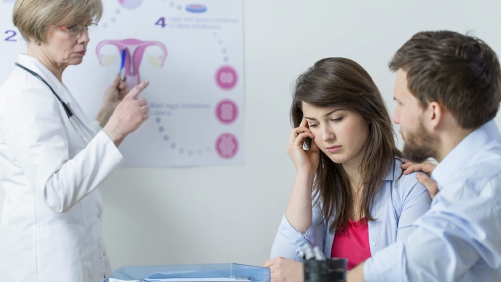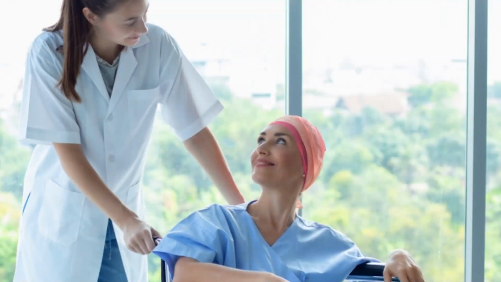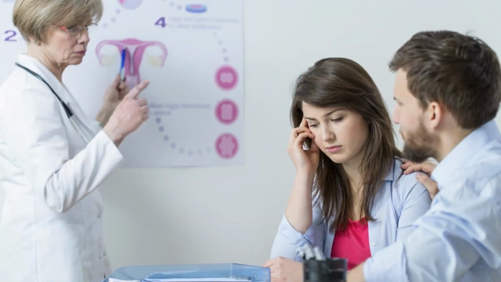Treatment for uterine cysts depends on the type of cyst and on the needs of the patient. If you are trying to conceive, your doctor will prescribe the right treatment that does not interfere with your ability to conceive.